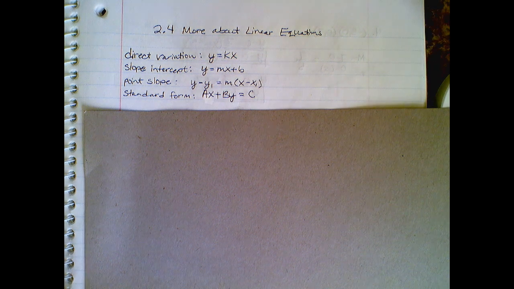So the direct variation one, y equals kx. Slope-intercept form is y equals mx plus b. Your point slope form is y minus y1 equals m times x minus x1. And standard form is ax plus by equals c.